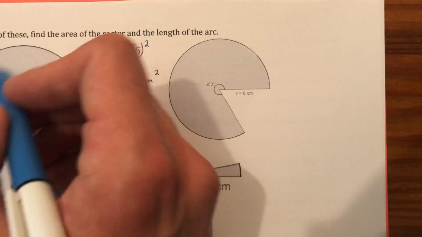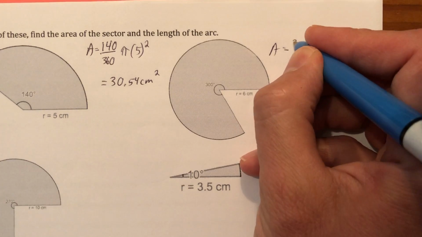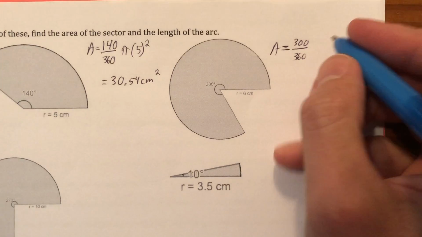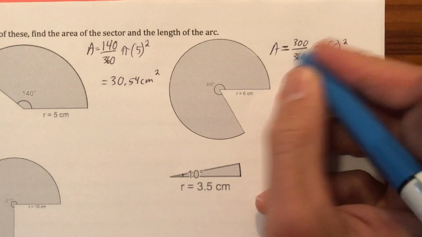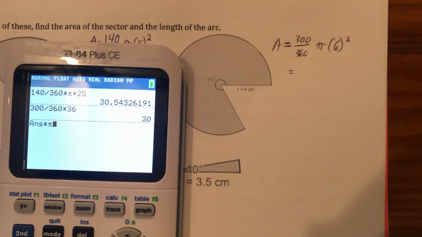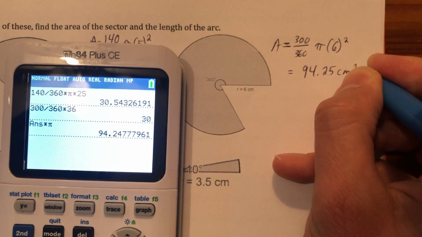So what we just found was the area of that shaded region. How much of the circle do you have? I don't know the exact fraction, but I know it's 300 out of 360. It's always over 360, unless you're using radians, a different measurement, but we're not going to go there right now. Pi times 6 squared. So 300 over 360 times pi times 6 squared. Now, the instructions at some point might say leave your answer in terms of pi, at which point you would not type that in. They didn't say that, so let's do that. And so we have 94.25, and it is also square centimeters.